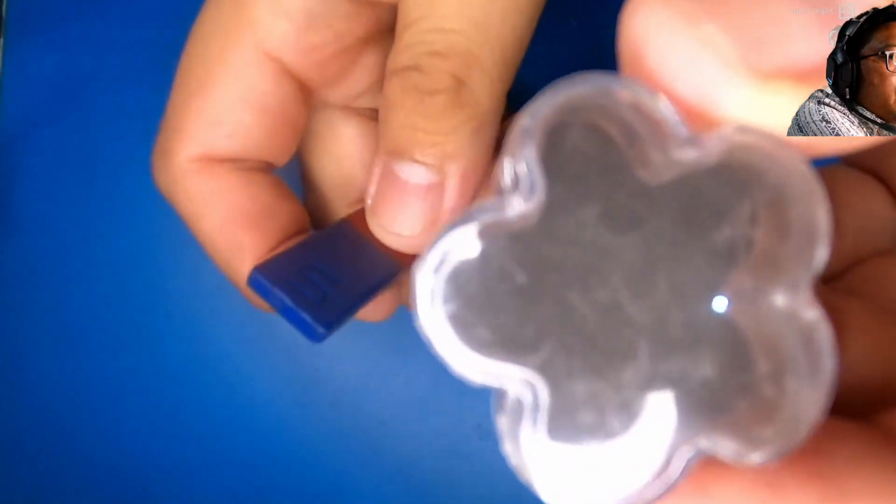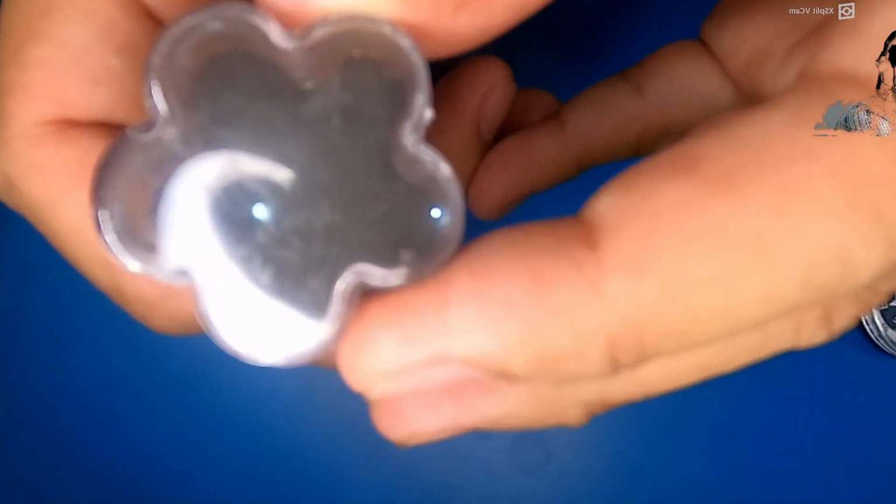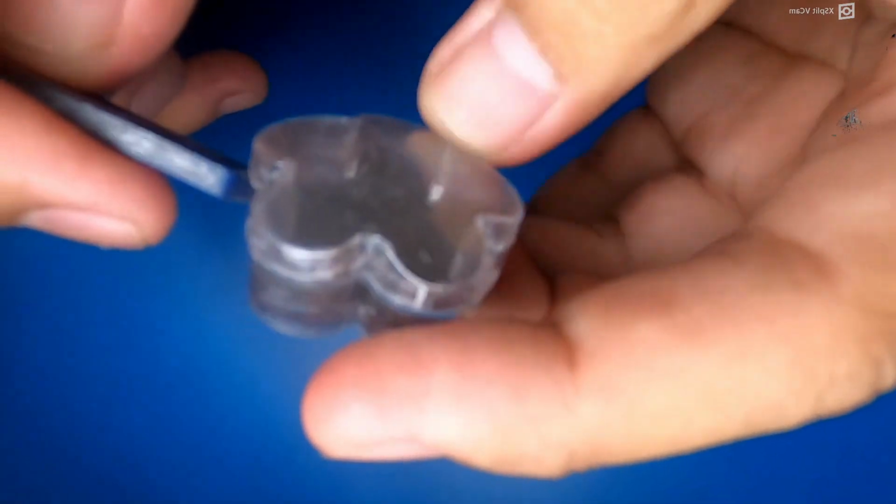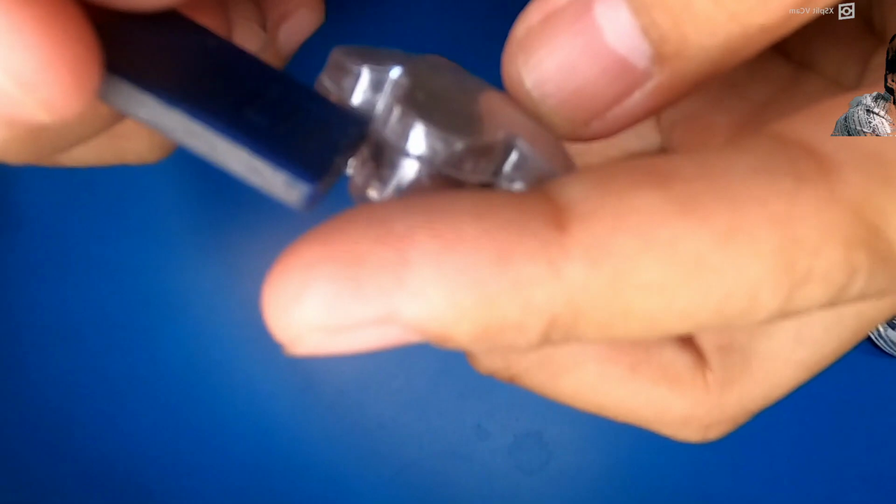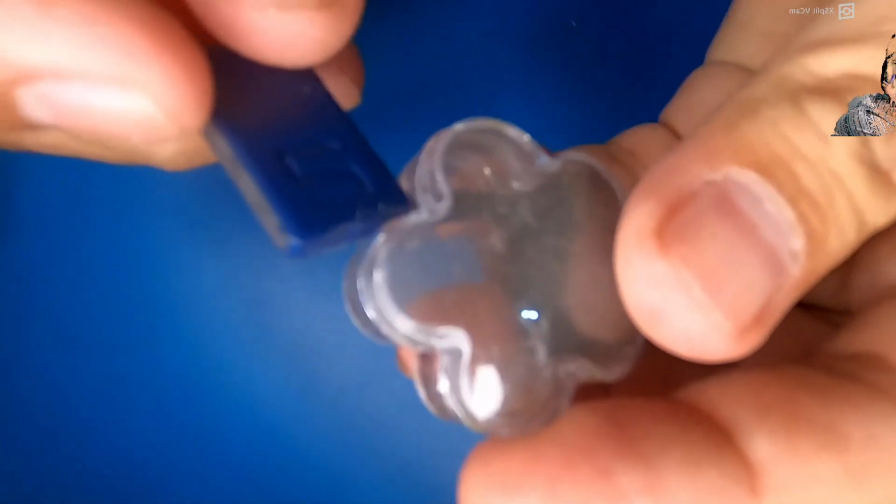You can't really see it. There's a magnet here. Not strong enough, I think. Take a look.